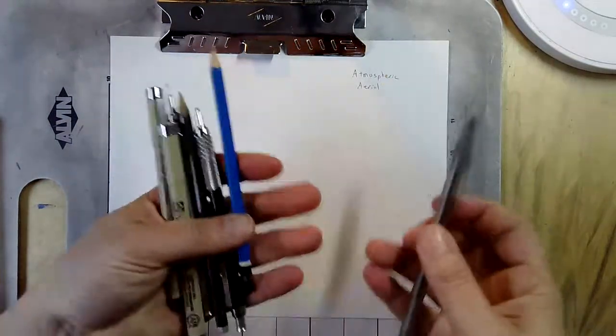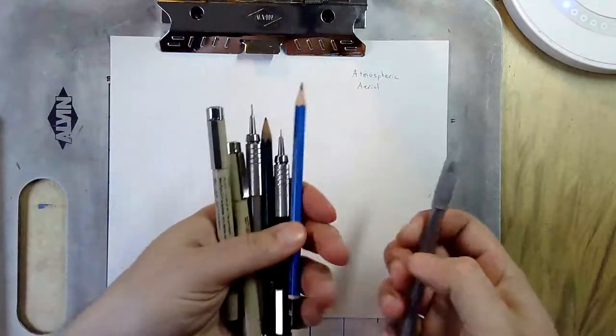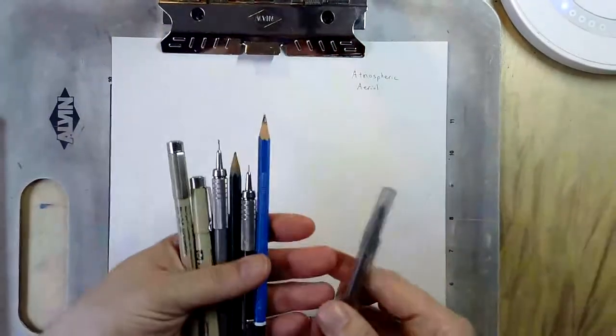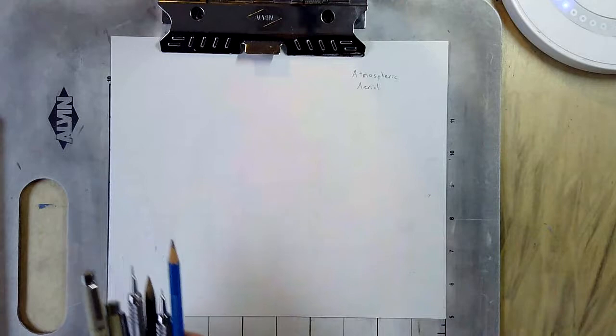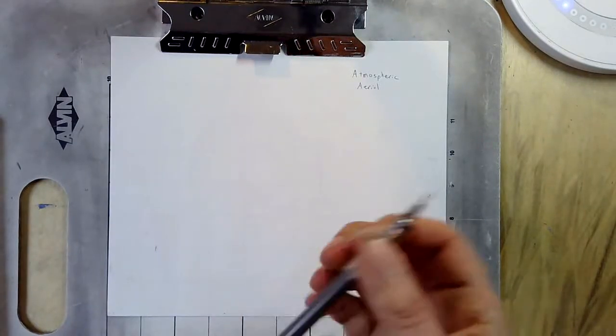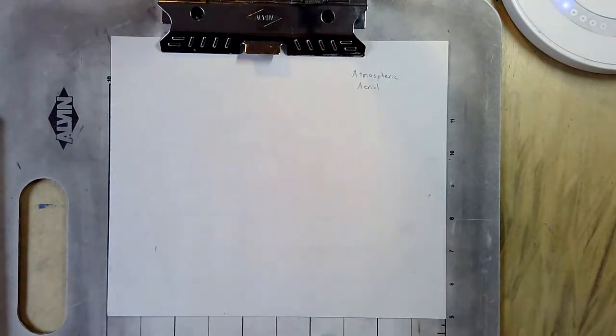We're going to look at how to help create a sense of depth and distance with all of these. My subject is a plant, I think it's some sort of weed that I found on one of my walks, and I just like the shape of it.